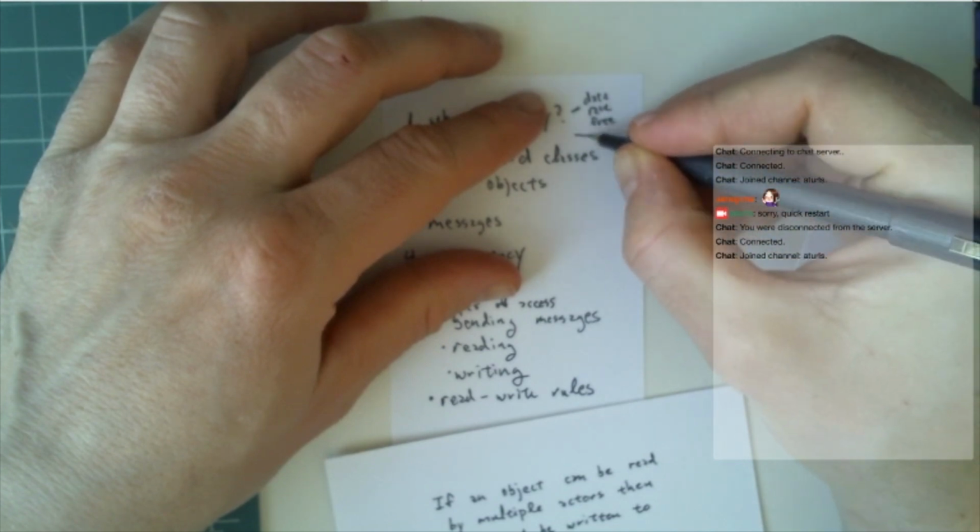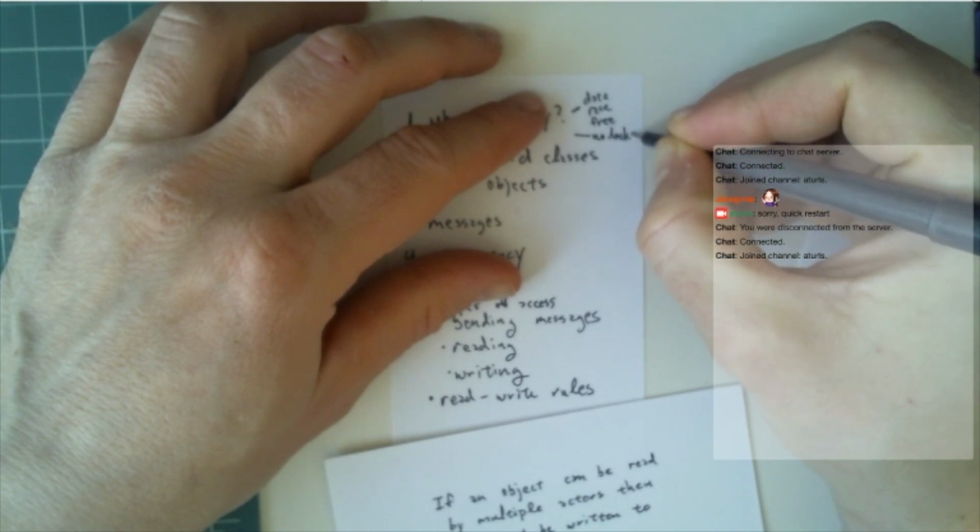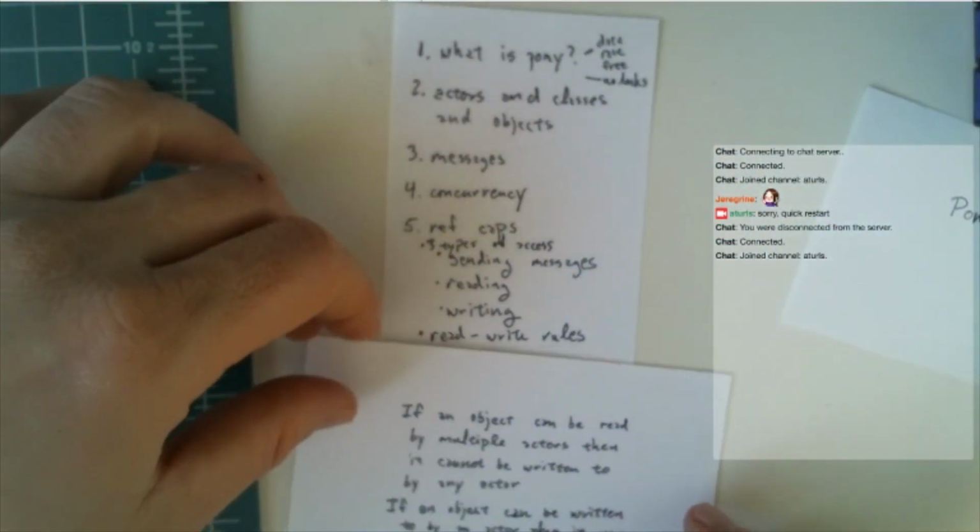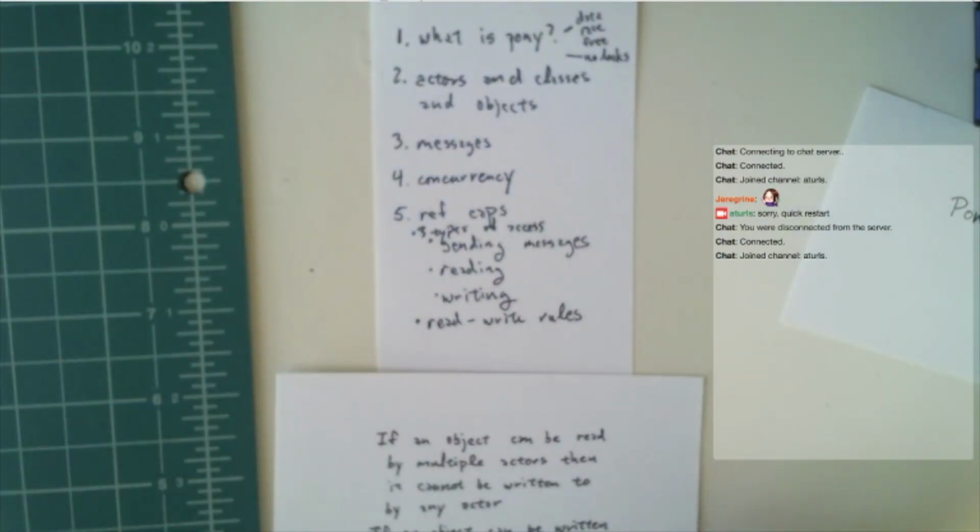And there are no locks. Those are two of the important things that I think people need to know about. So in other languages, you can have more than one reference, in more than one thread, that can be used to write to an object. And when that happens, you have the potential for a race condition. So usually you'll use a lock of some kind to ensure that only one thread at a time can write to the object. And Pony's way of dealing with concurrency using reference capabilities doesn't use locks.